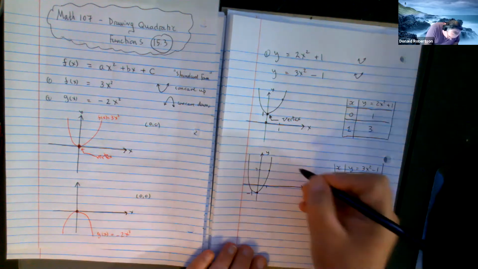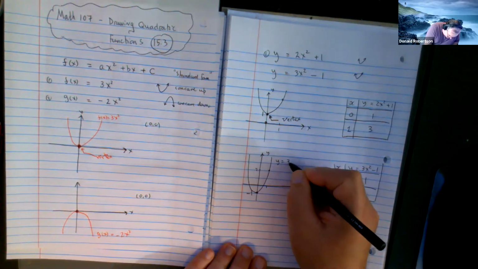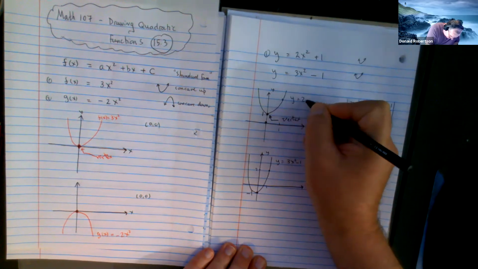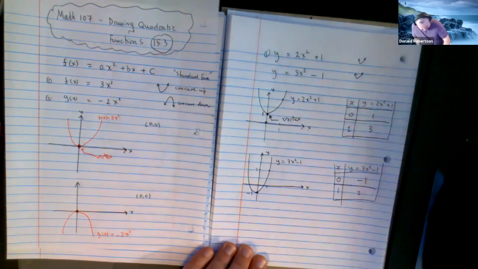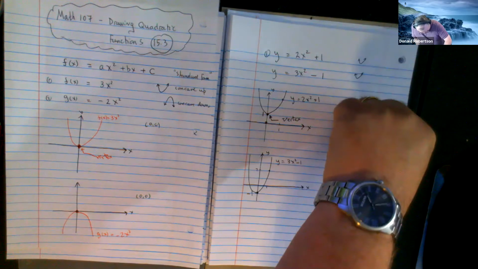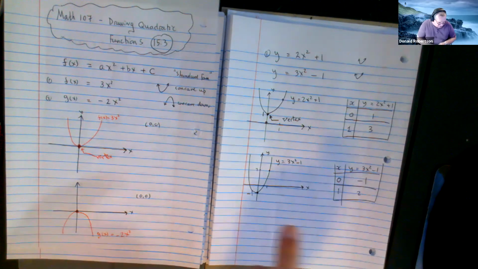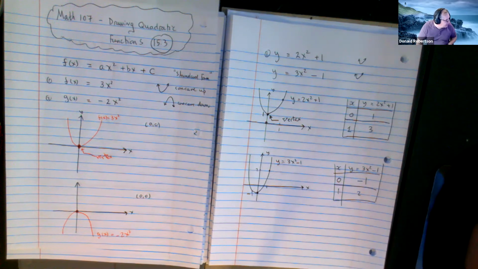So this is what 3x squared take away 1 looks like. And this is what 2x squared plus 1 looks like. And these tables of values are going to be how we would get WebAssign to sketch or draw these guys, right?